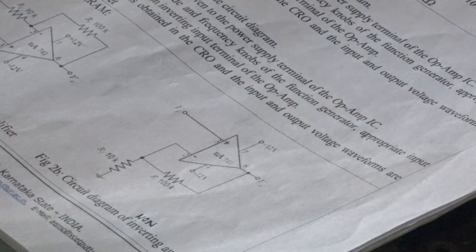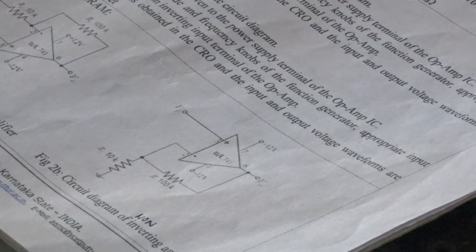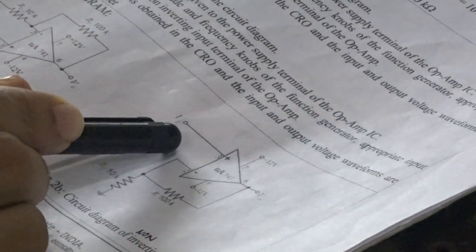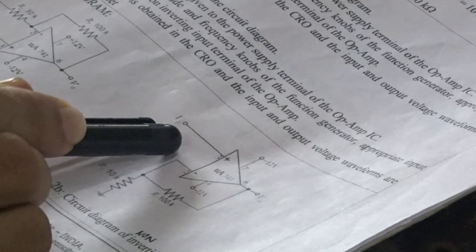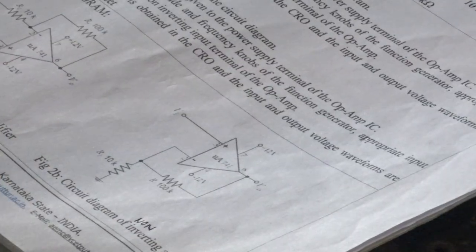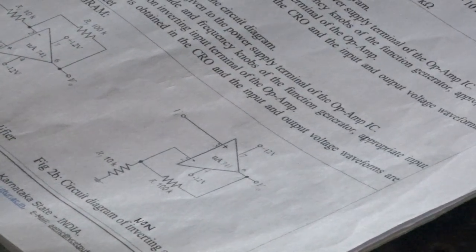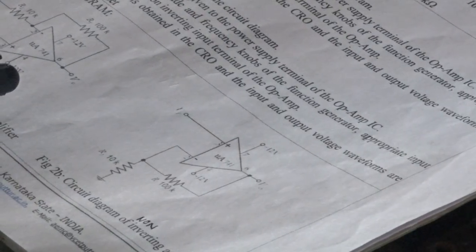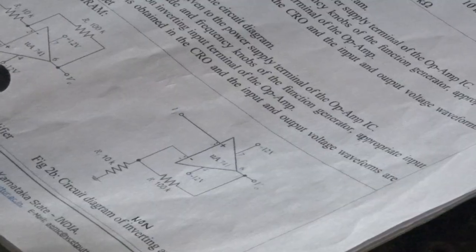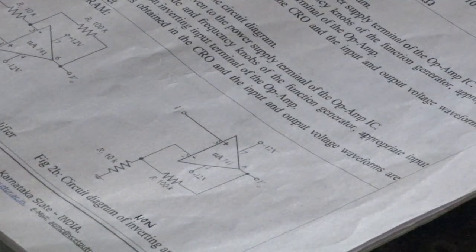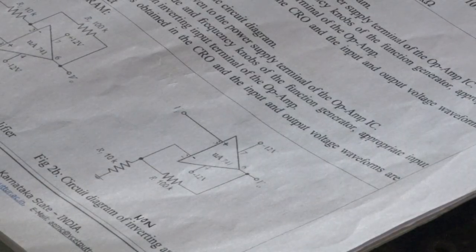In this non-inverting amplifier, the input signal is applied directly to the non-inverting terminal of the OpAmp, and the inverting terminal is grounded through a resistor. Because of the very high open loop gain and negative feedback, the voltage at the inverting terminal becomes approximately equal to the non-inverting terminal voltage. This causes the output to adjust itself so that the amplifier produces an amplified version of the input signal. So in the non-inverting amplifier, the output is in phase with the input, but it is an amplified version of the input signal. This is the circuit diagram of the non-inverting amplifier.